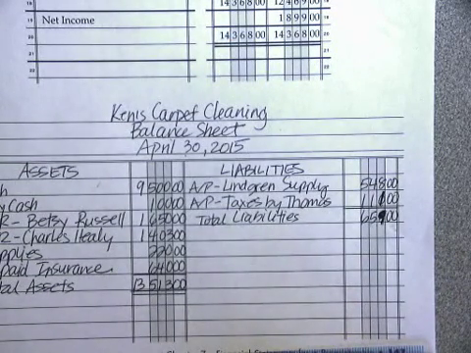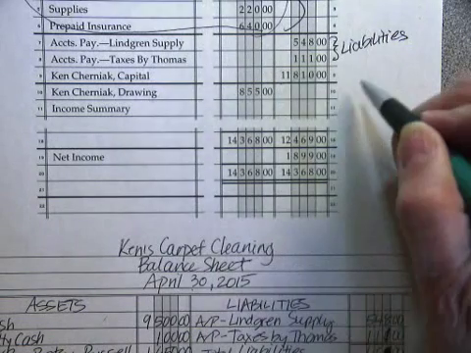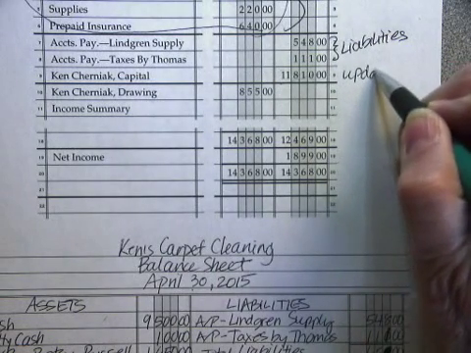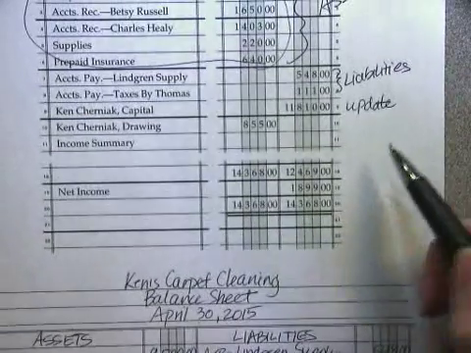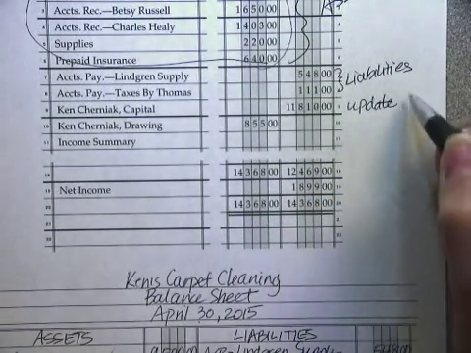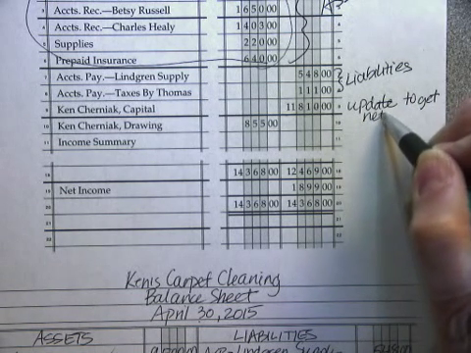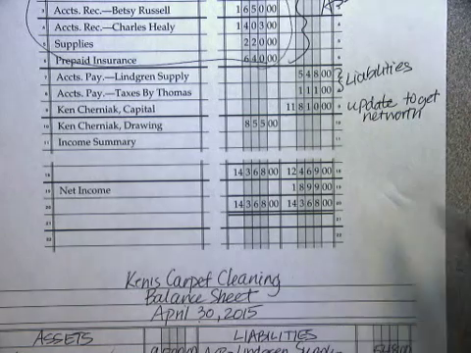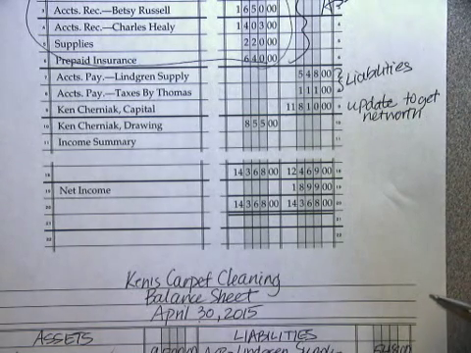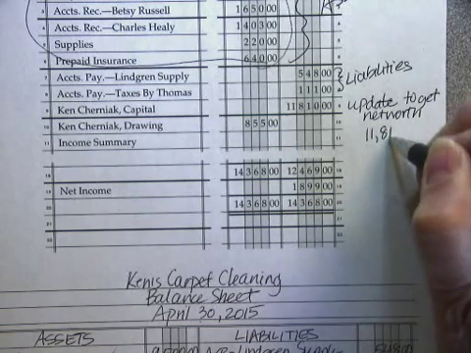Okay, now here is where we are not going to use this. We need to update the owner's capital account to get the new net worth. And the way we do that is, here's our starting point, 11,810.